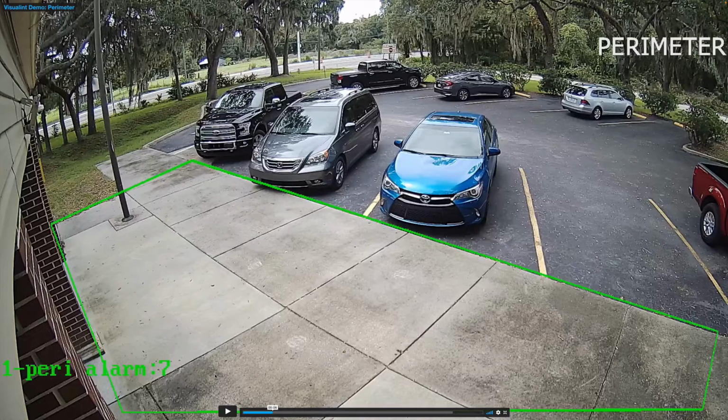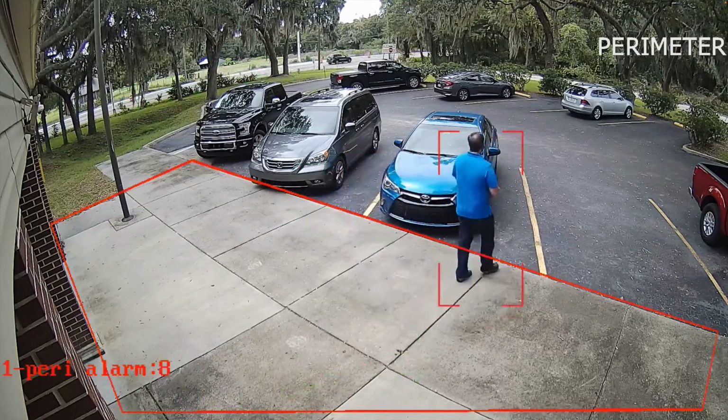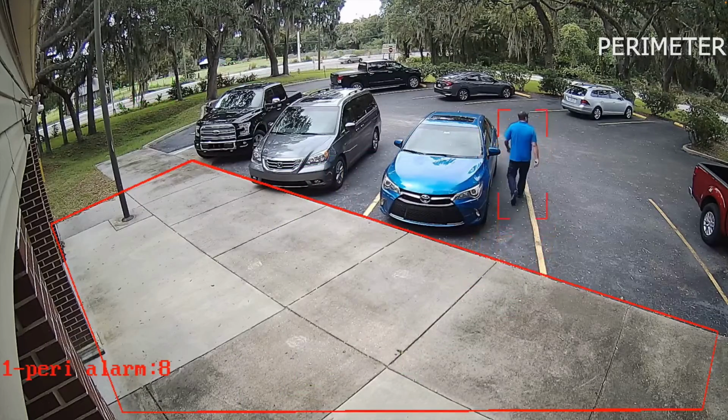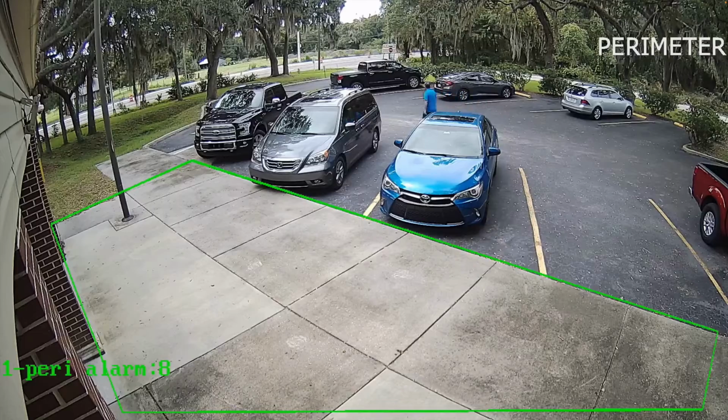All right, this is just a quick demonstration of the Visualint surveillance system and how we can draw perimeters. We can do this around parking lots, garages, whatever. As the person goes past the line, you can see that it triggers. This can trigger security or it can trigger an app.